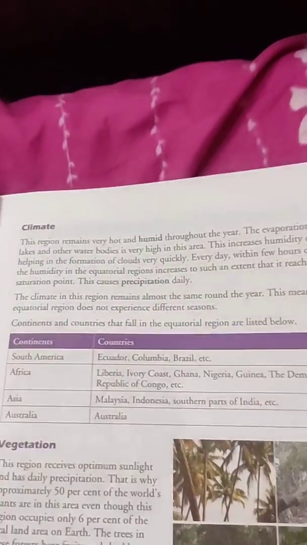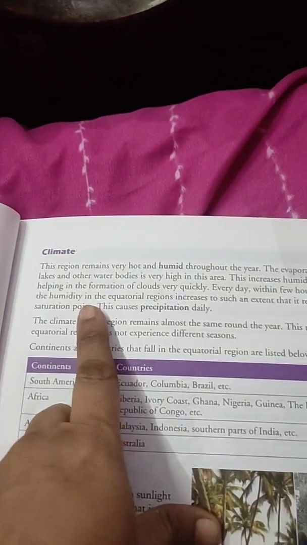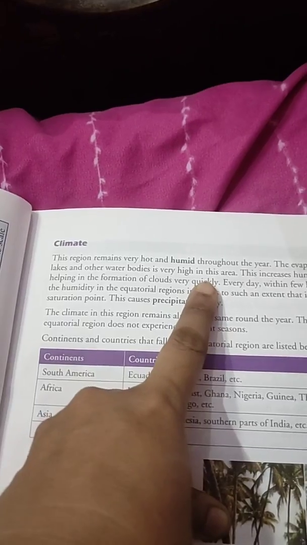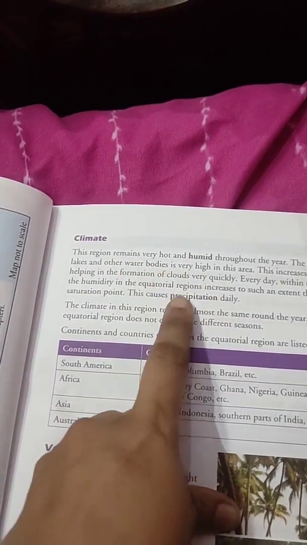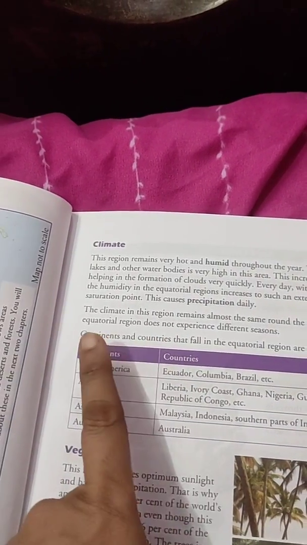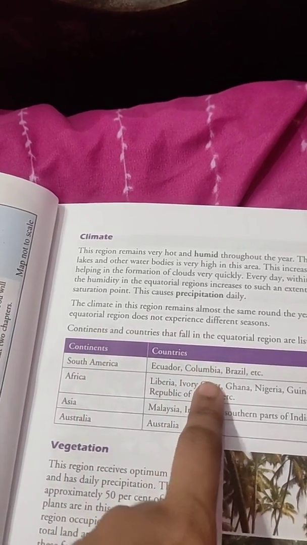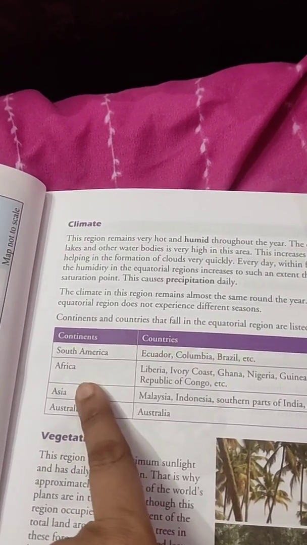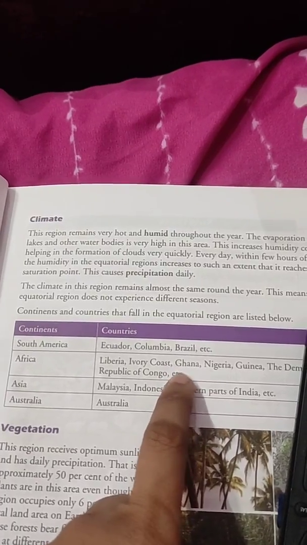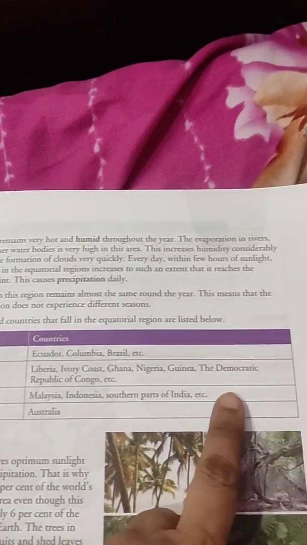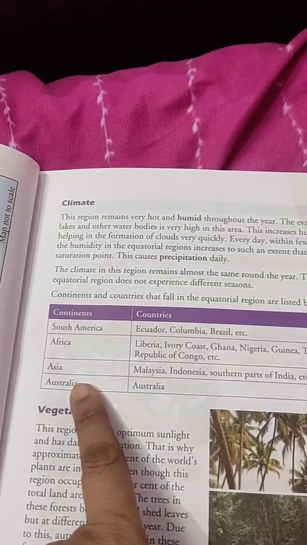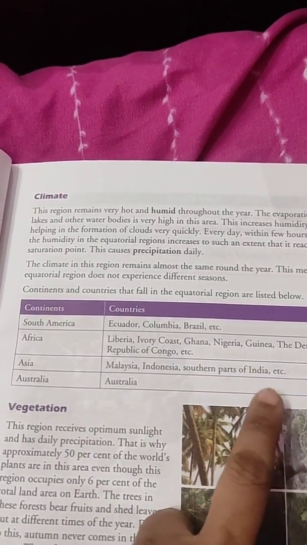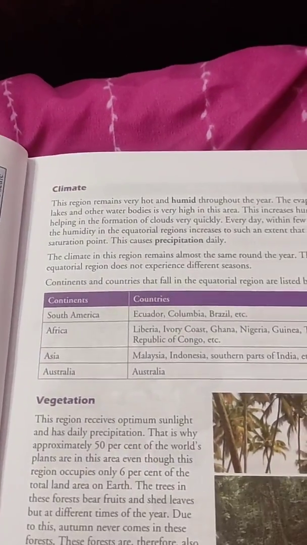So students, as I had told you about the climate, this region remains very hot and humid throughout the year, and because of this it causes precipitation, means it causes rainfall daily. And which are the countries and continents? South America: Ecuador, Colombia, Brazil, etc. Africa: Liberia, Ivory Coast, Ghana, Nigeria, Guinea, then Democratic Republic of Congo, etc. Then Asia: Malaysia, Indonesia, southern parts of India, etc. And Australia, whole of Australia.